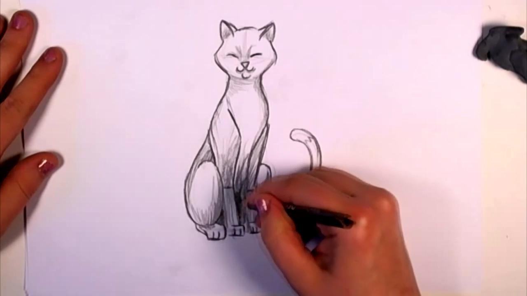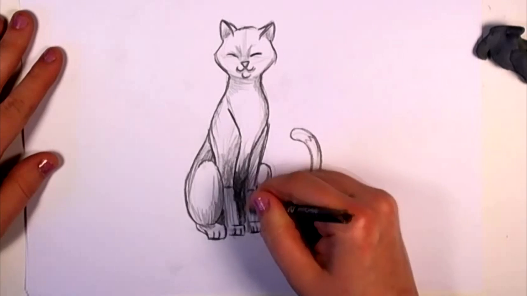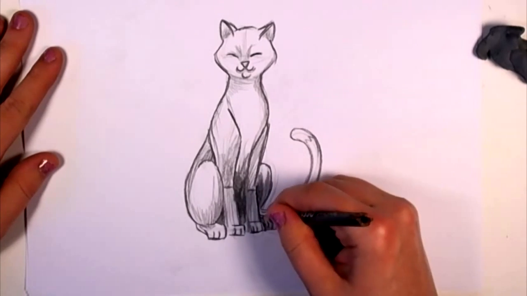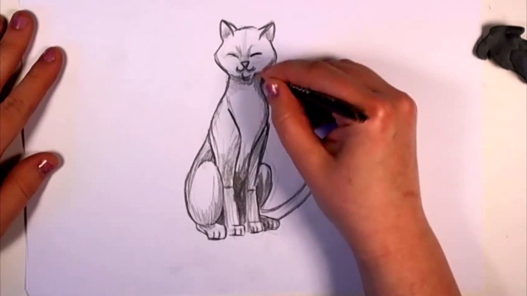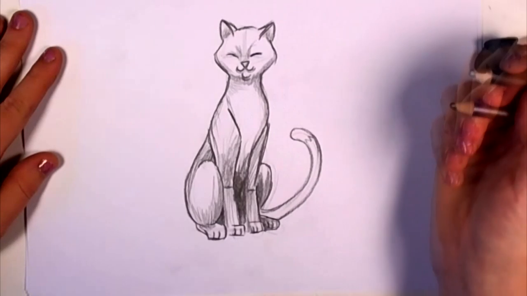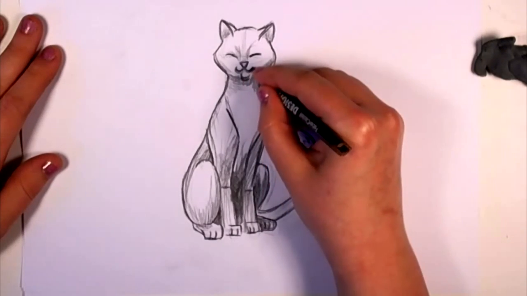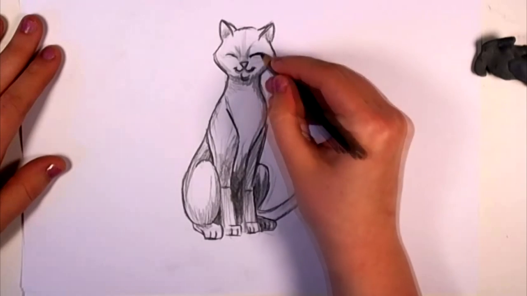Pushing those values. Now that I've got some more across the rest of the cat body, I can push them further. Strong values always make for really good drawings or paintings if you're doing a painting. And now I'm kind of getting in that touch-up phase. I'm at this point where I'm thinking, okay, what else do I want to do?